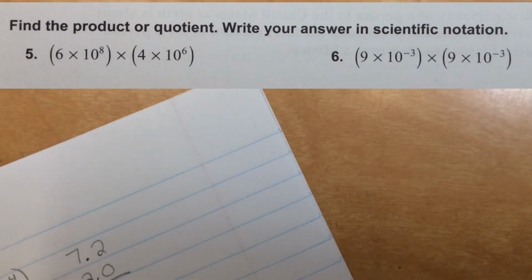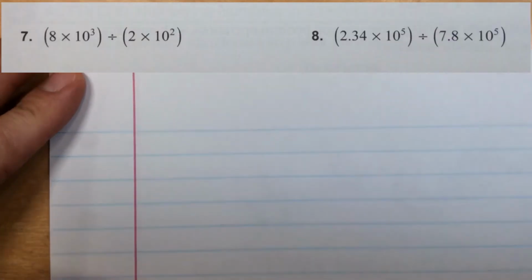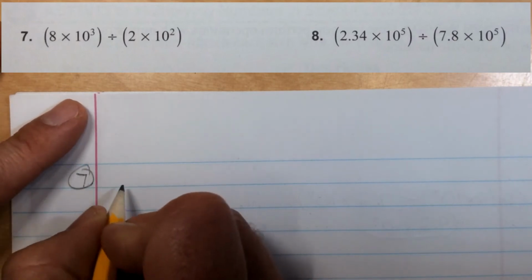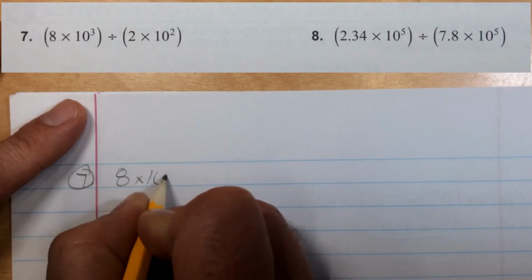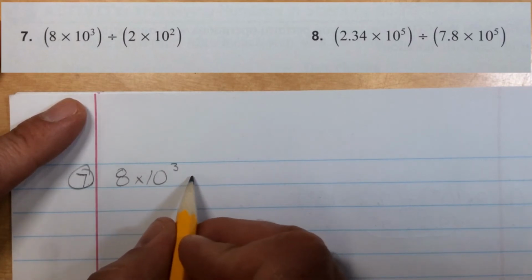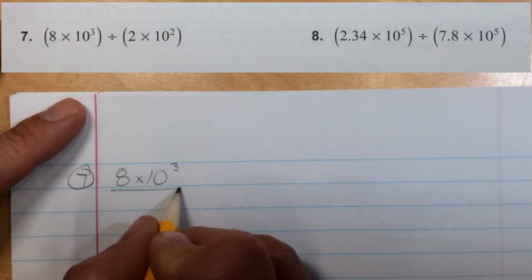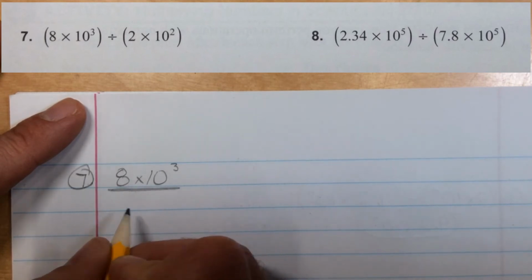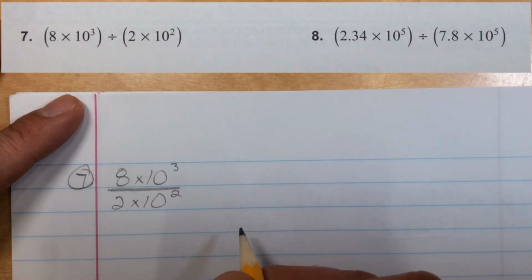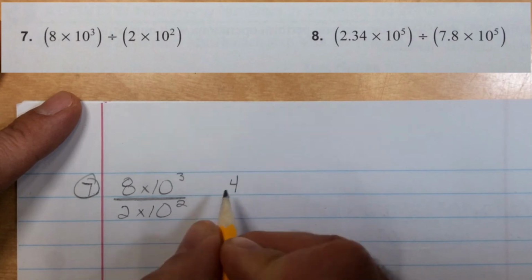Number 7. Eight times 10 to the third power. I know it shows it with a little division sign, going horizontally, but I'm going to show it vertically like this. 2 times 10 to the second power. 8 divided by 2 gives us 4.